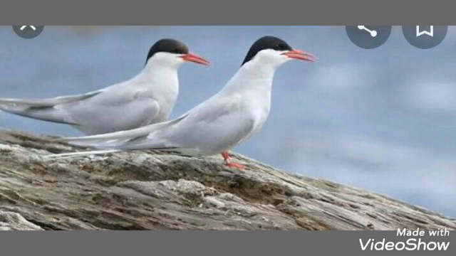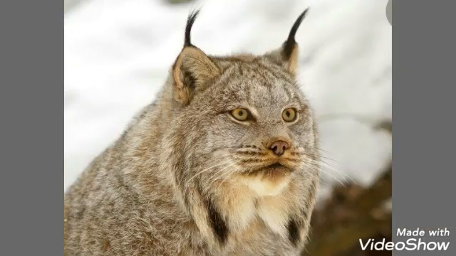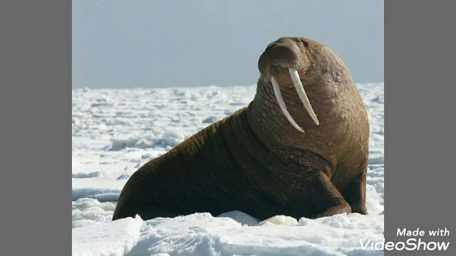Different types of birds are also seen in the snowy region. Big cats like the lynx are also found in the polar region.